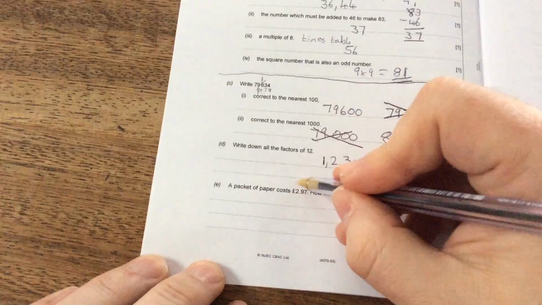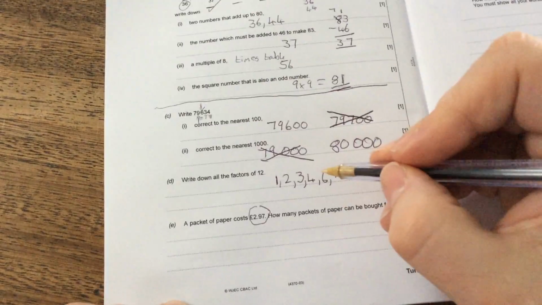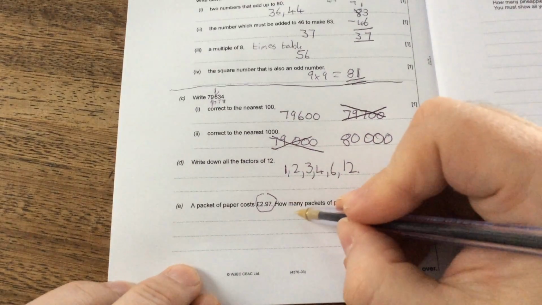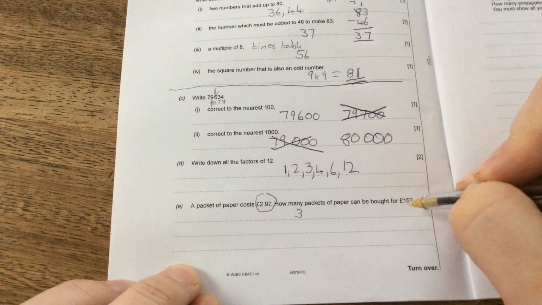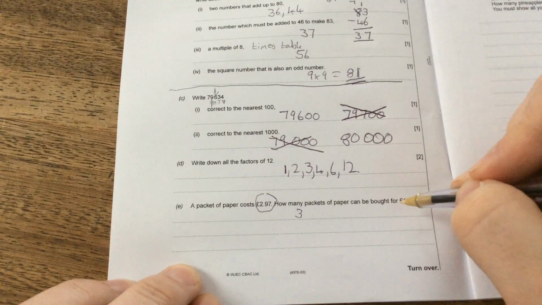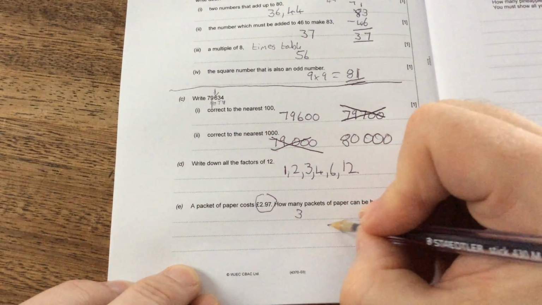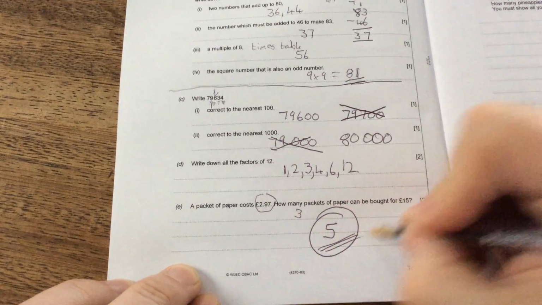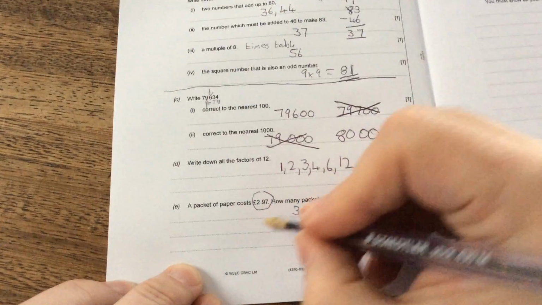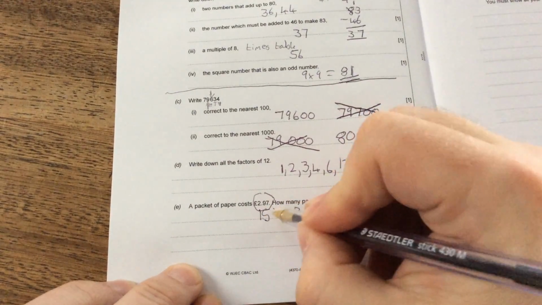Right, a packet of paper costs £2.97. I would work this out as taking it as £3. How many £3 can you buy for £15? 1 three is 3, 2 threes are 6, 3 threes are 9, 4 threes are 12, and 5 threes are 15. So the answer is 5, okay? Because 15 divided by 3 equals 5.